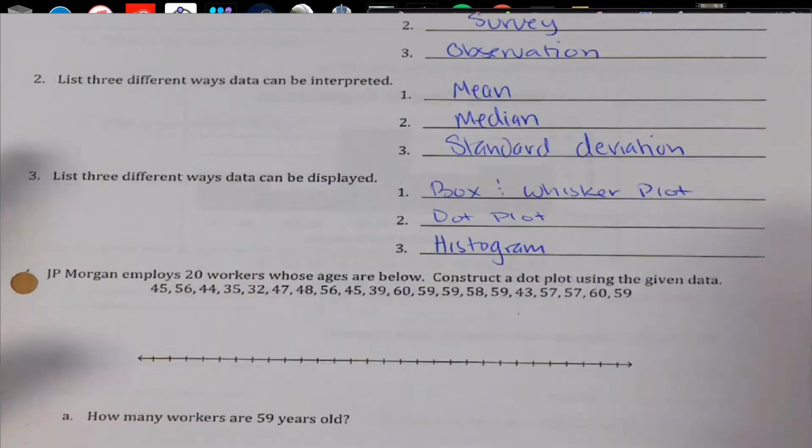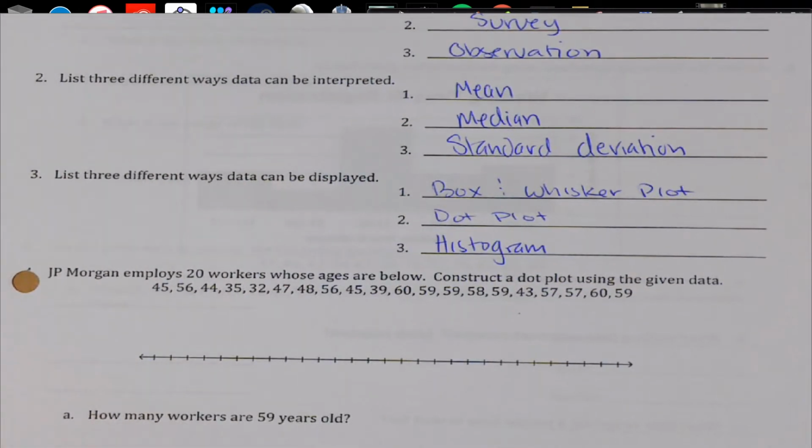And 3 ways we can display data. Now we had more than these as well, but the box and whisker plot was a big one, where we had our 5 number summary. Dot plot and histogram were a couple other ones.